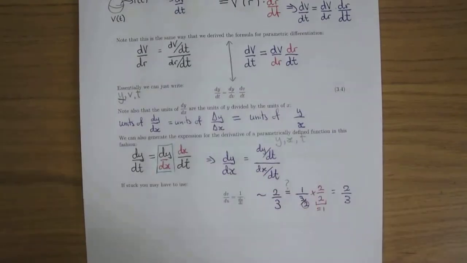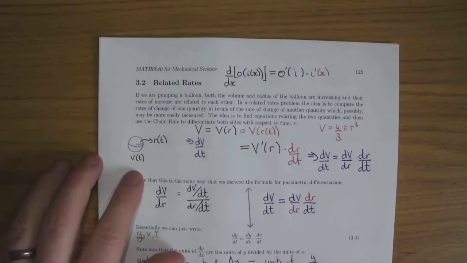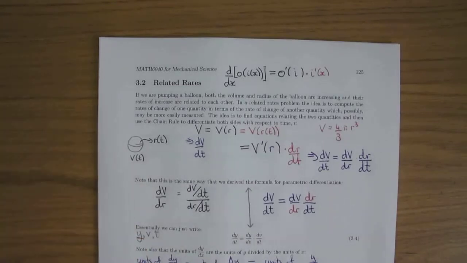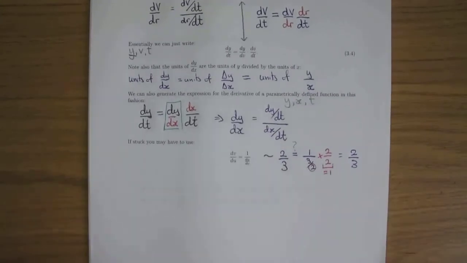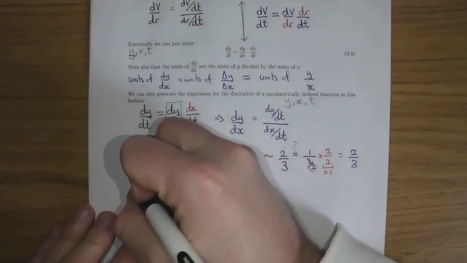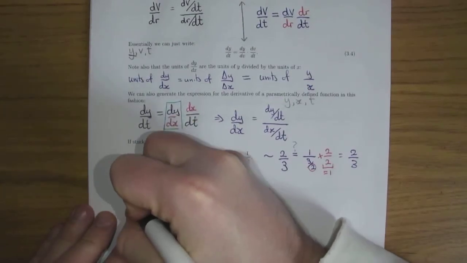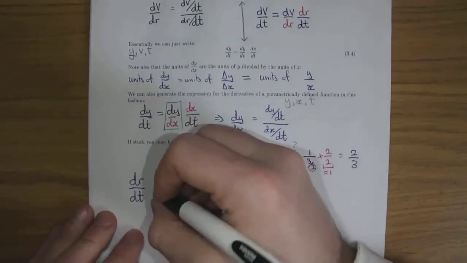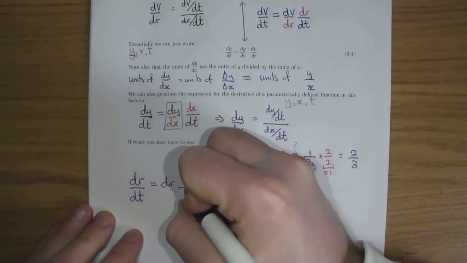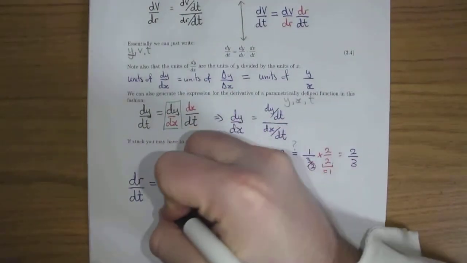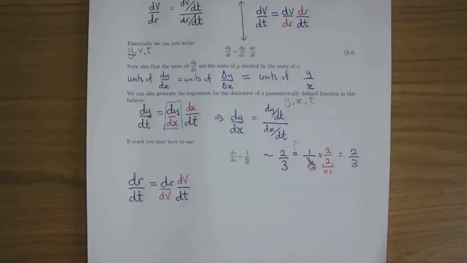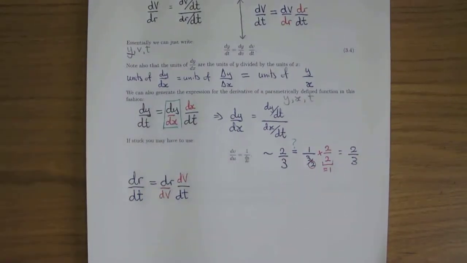So say for example with the example of the balloon with the radius and the volume, suppose you say, I know I need to differentiate the most complicated thing with respect to time, but maybe you just decide radius is more complicated. What happens is as follows. You're saying I'm going to differentiate r with respect to t. It's no problem, absolutely no problem. And you get dr dt, and then you bring in the other variable, which is dV. Okay, and this is all okay, dr dt.